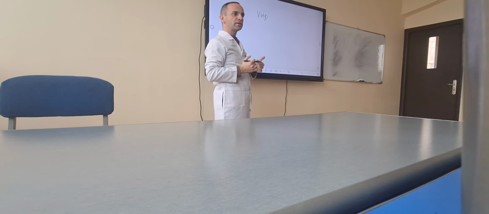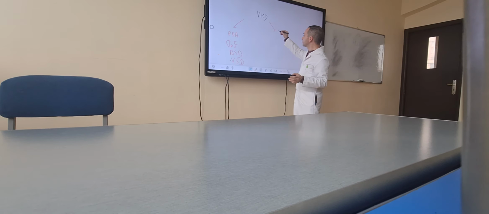So we may have acquired heart defects and congenital. Congenital may be, for example, patent ductus arteriosus, tetralogy of Fallot, and so on. Or ASD, VSD, total anomalous venous return of pulmonary veins, which are drained not into the left atrium but partly into the right atrium, and so on. PFO, patent foramen ovale. Mainly we'll speak about acquired.